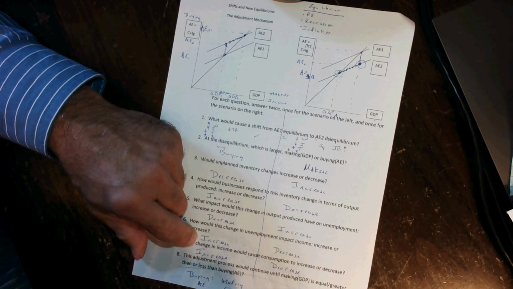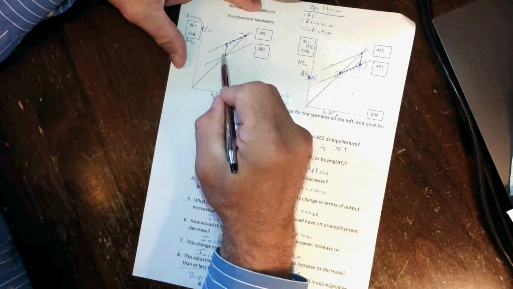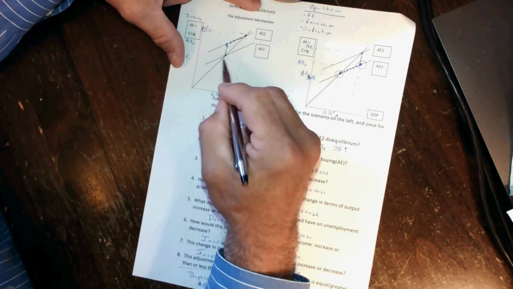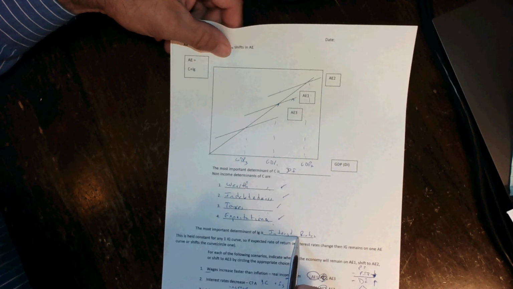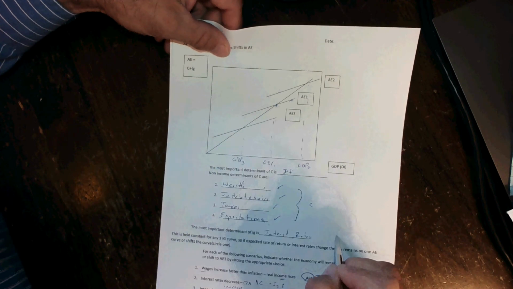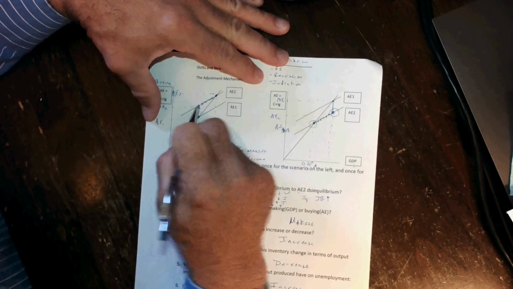For both. This is the cause and effect mechanism that will take us from one equilibrium to another equilibrium. You just don't go from here to here. Something is going to happen, a shifter: wealth, indebtedness, taxes, expectations, or change in interest rates for C and IG. That is going to take us from one equilibrium to a disequilibrium.